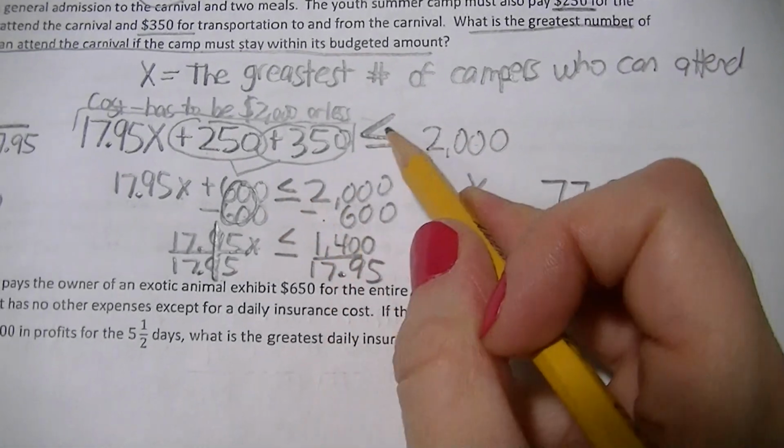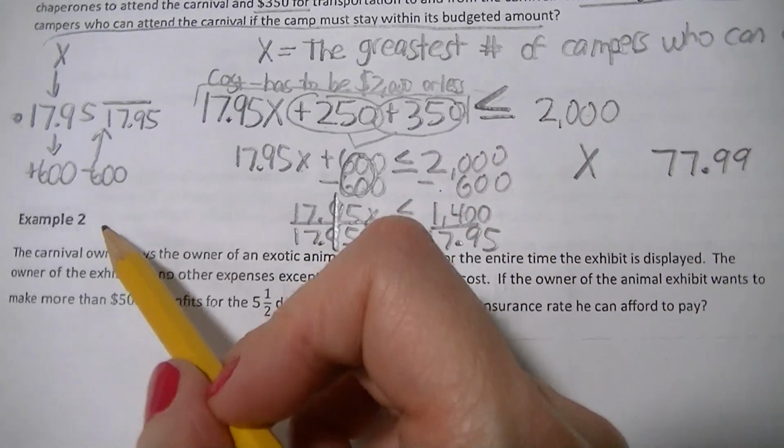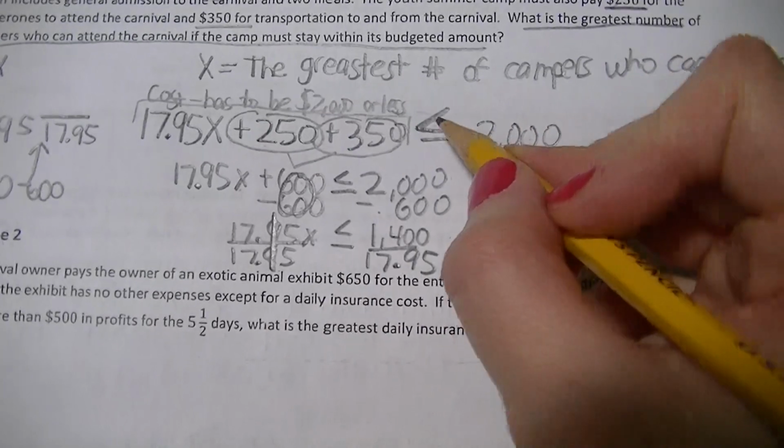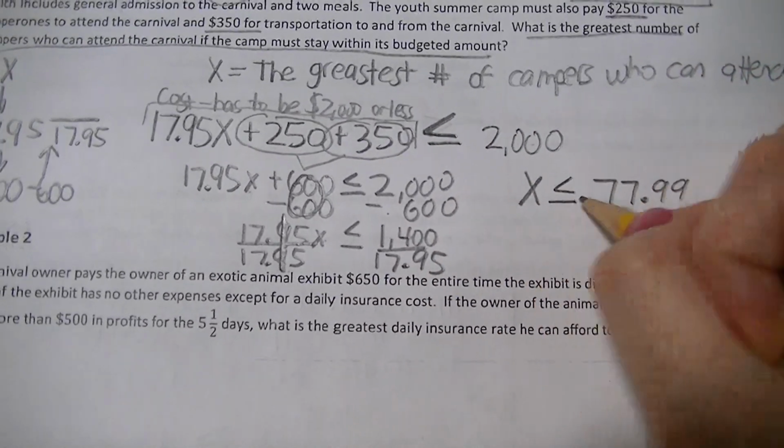And we're going to keep the inequality sign consistent, because as we solved it, you'll notice we did not multiply or divide by a negative number. So keep it facing the same direction.